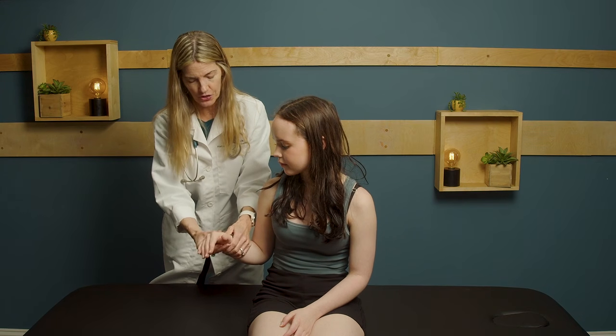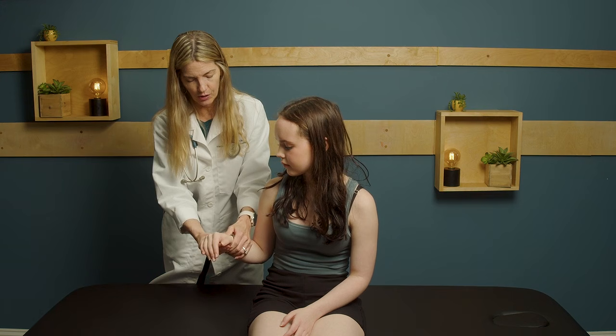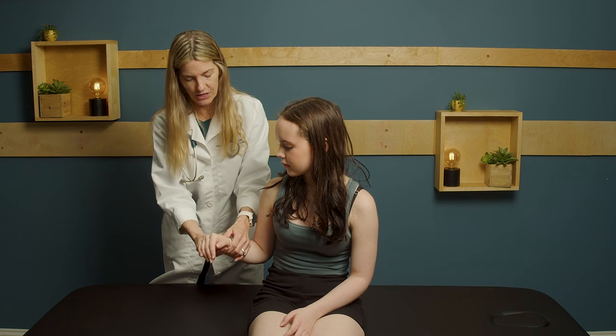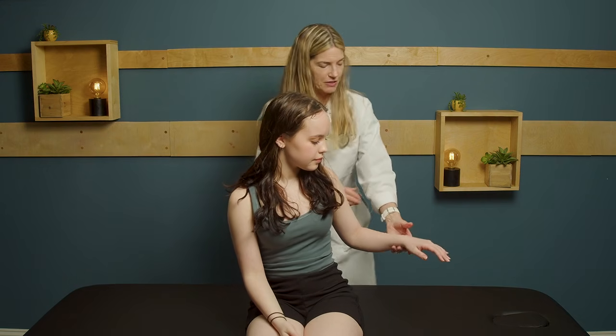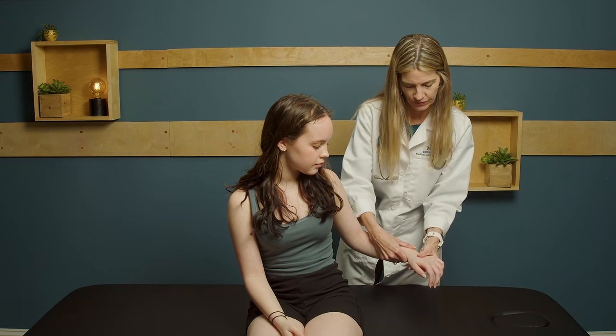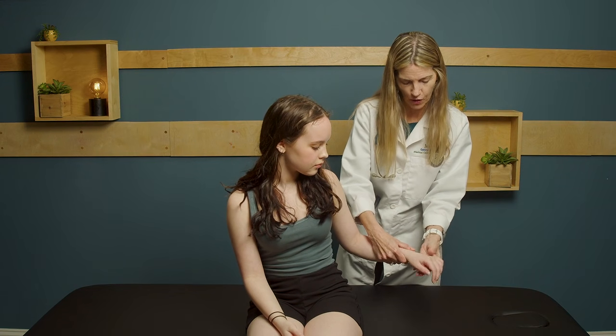And then another thing that I often do is I'll just feel a person's wrist and just kind of feel how lax that is. And yeah, you definitely have more than the normal amount of laxity in your wrist. And let's feel the other one. And that you just kind of have to get used to over time.